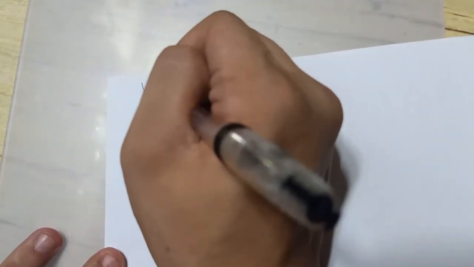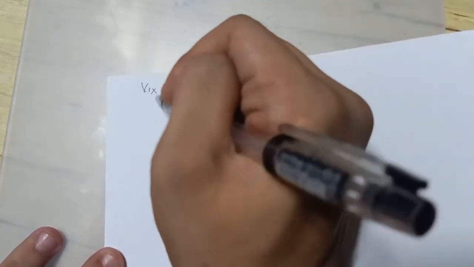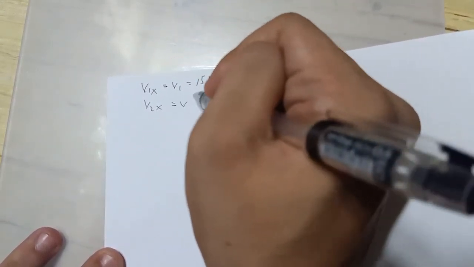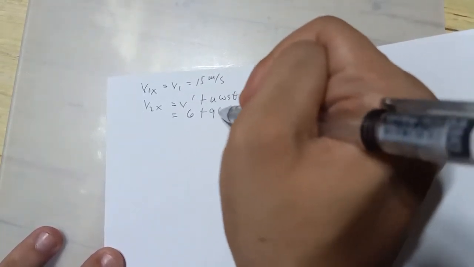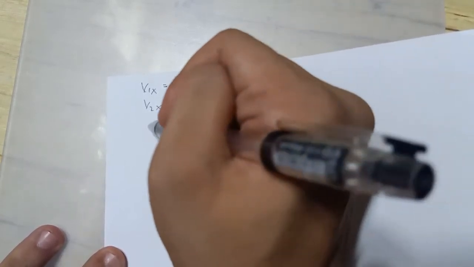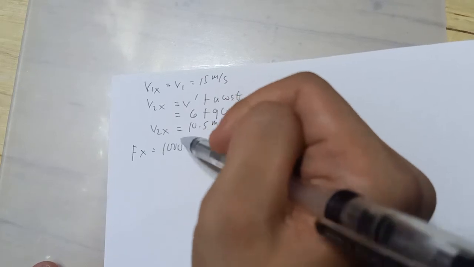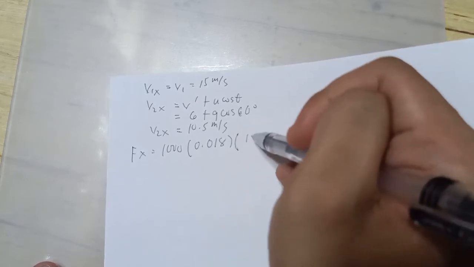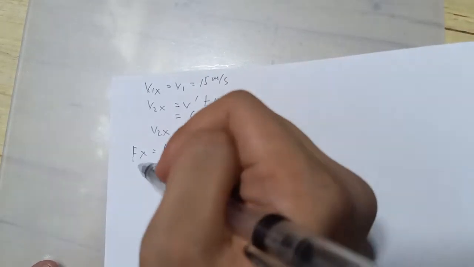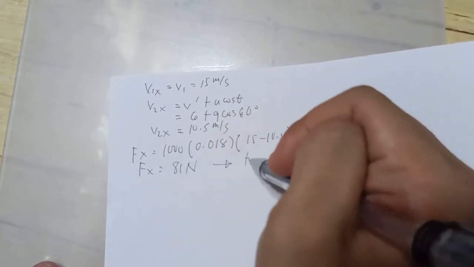So v1x is v1, which is 15 meter per second. v2x is v prime plus u cosine theta, which is 6 plus 9 times cosine 60, right? So v2x is 10.5 meter per second. So our Fx is 1000 times 0.018 times 15 minus 10.5. So our Fx is 81 Newton, which is going to the right, no?